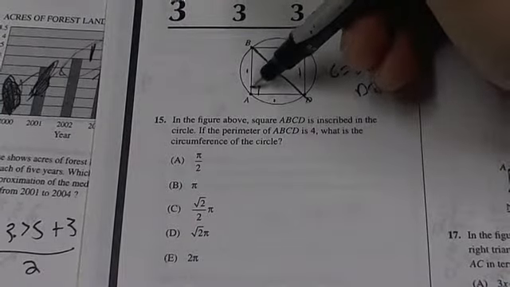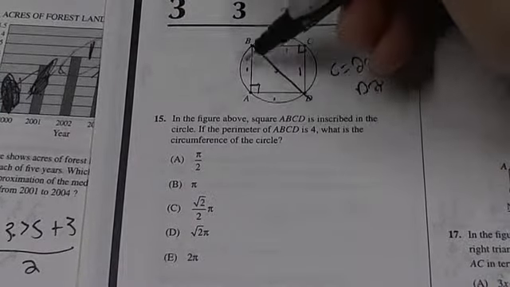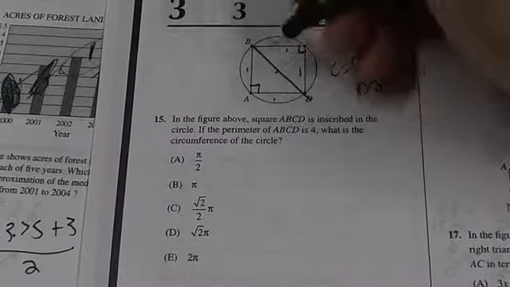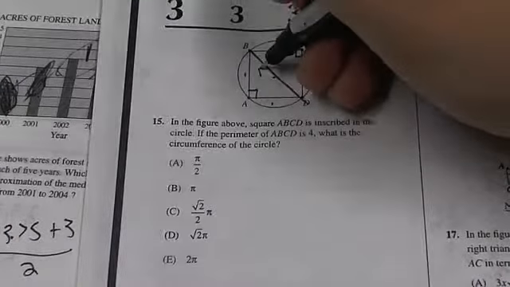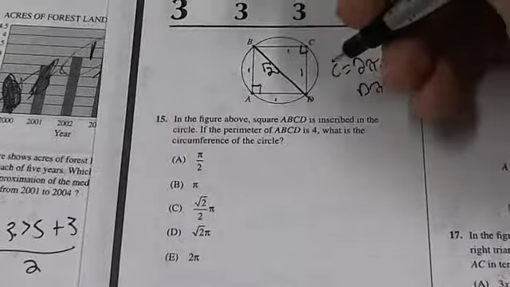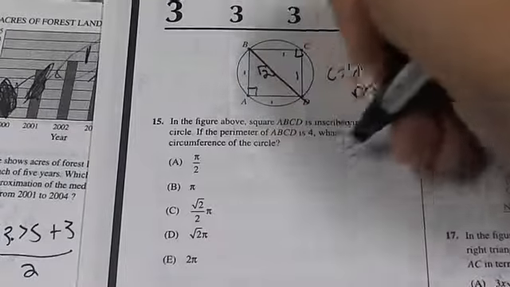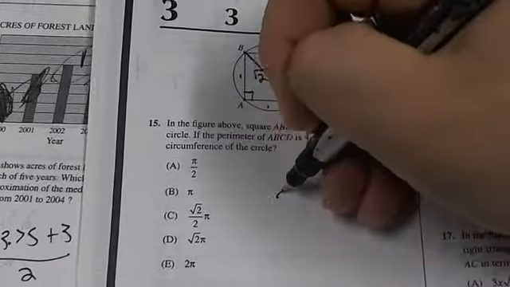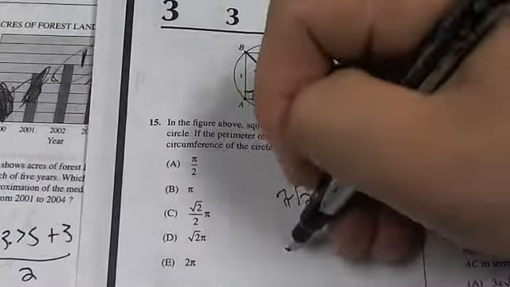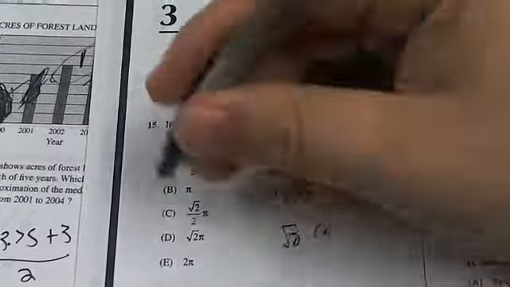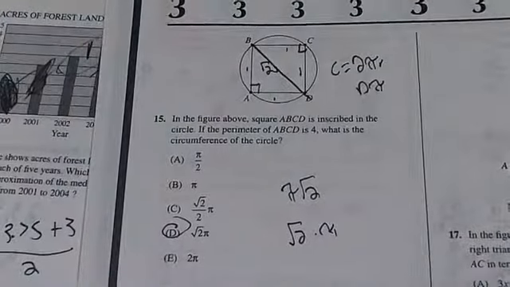So we have a right triangle with leg 1 and another leg 1. So the hypotenuse is square root of 2. So the diameter is square root of 2. So the circumference is pi square root of 2 or square root of 2 times pi. Pretty simple.